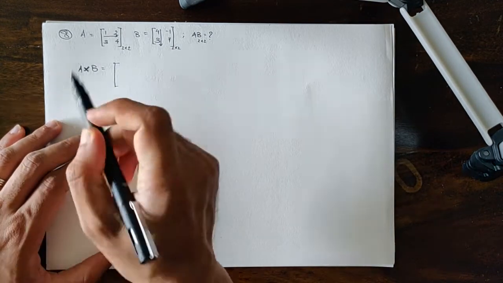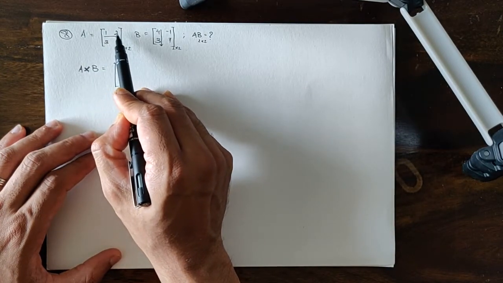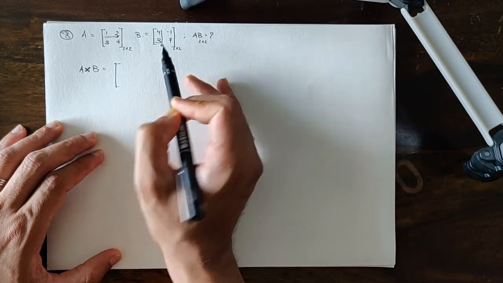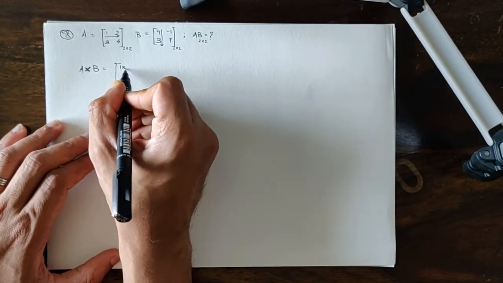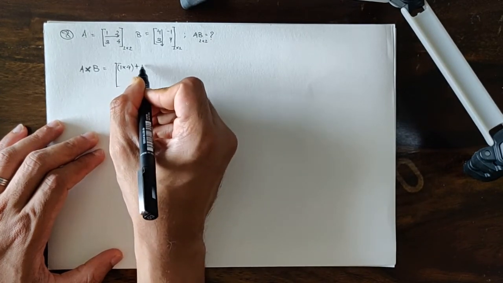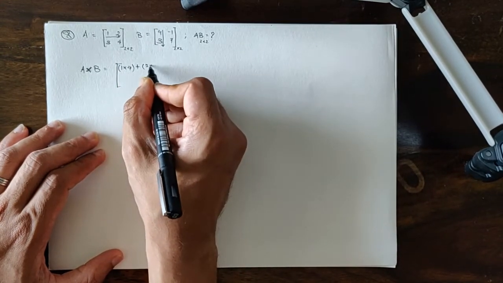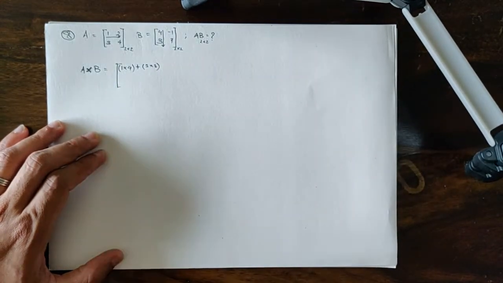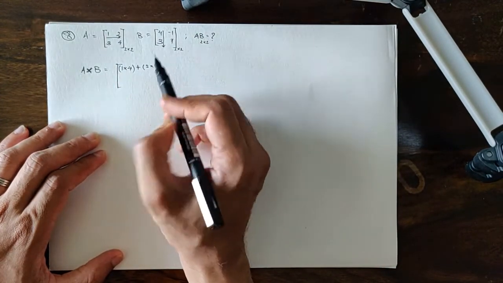So remember this, first you will multiply the whole first row with the first column. How to do that? So 1 into 4 plus 2 into 3.